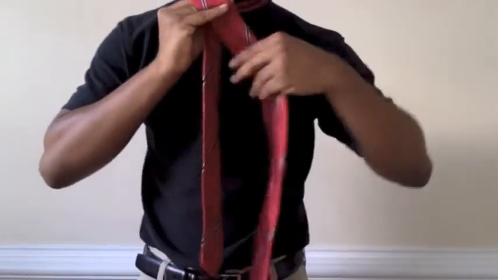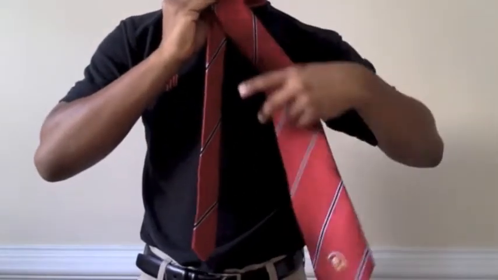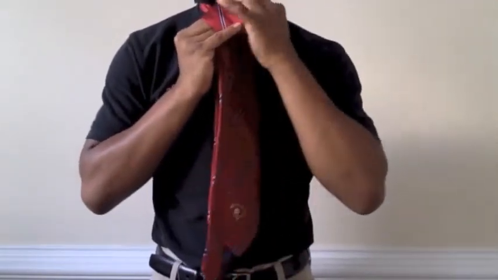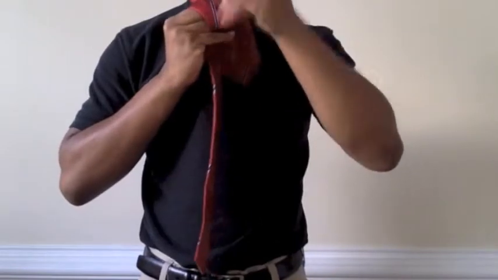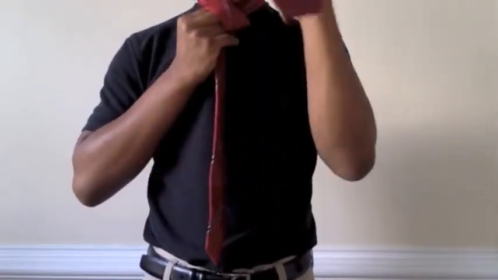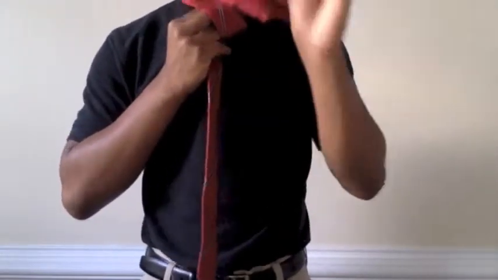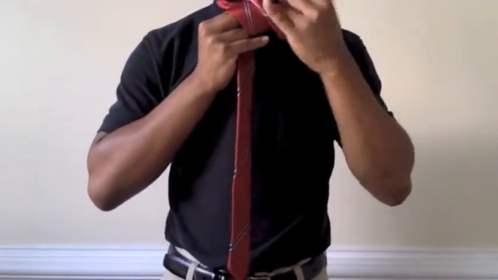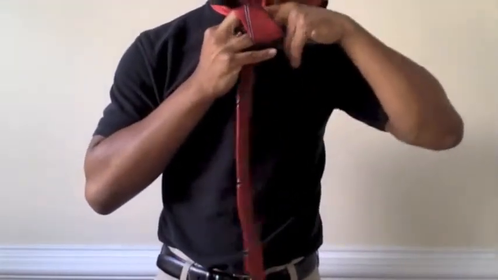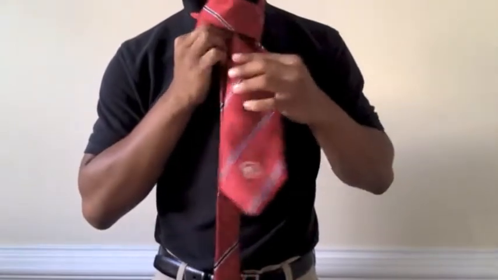So it forms like this. And you bring it up through the loop again. And then you take the wide end and put it through this loop, the bridge that you just made with your hand.